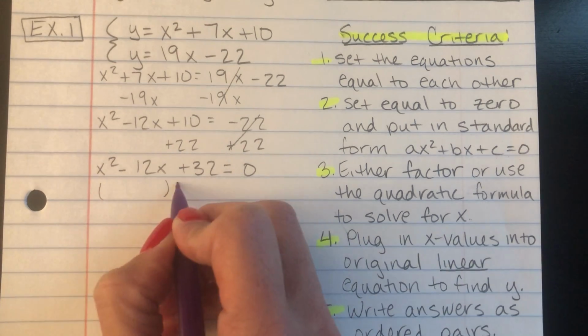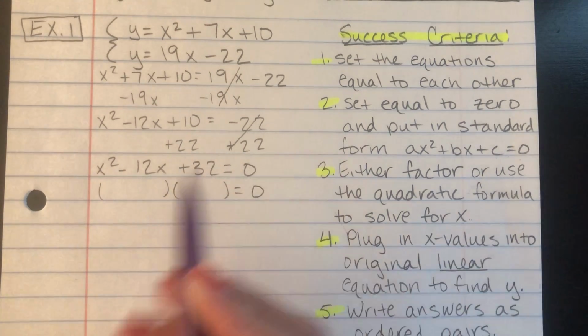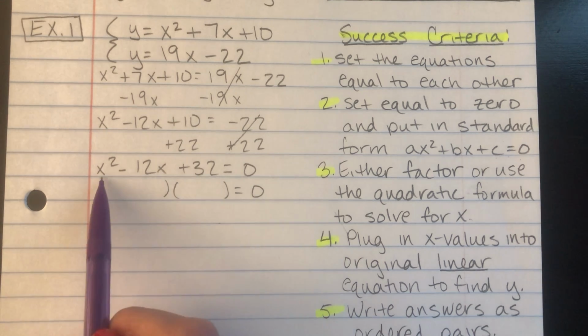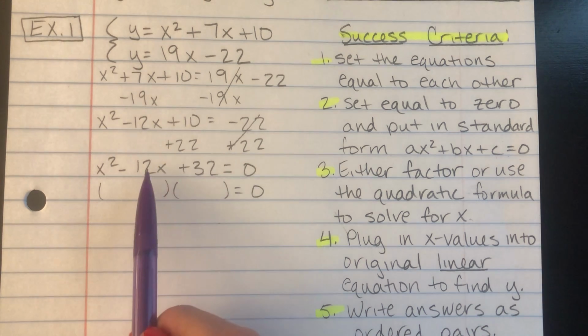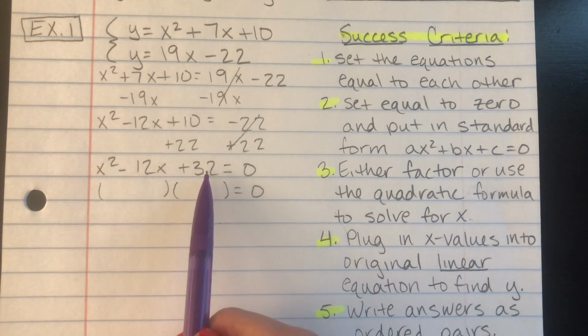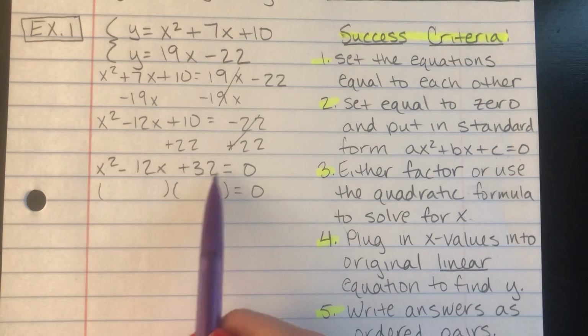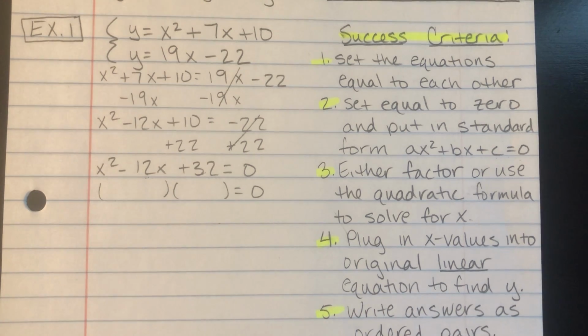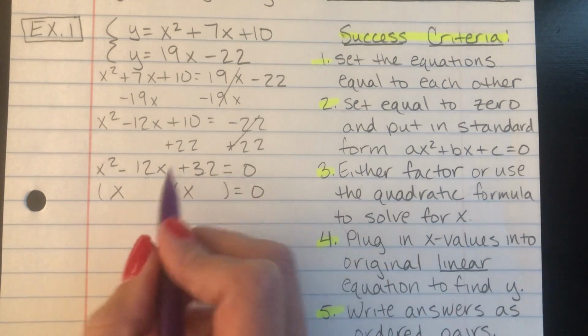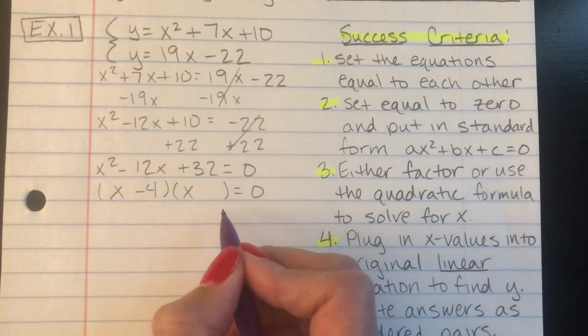So factoring method, this is a trinomial where a is 1. So in this factoring method, you will take 32, and you're going to find the factors of 32 that add to negative 12. So in other words, what can multiply together to get 32, but you take those two numbers, add them, and you get negative 12. Well, that would be negative 4 and negative 8.